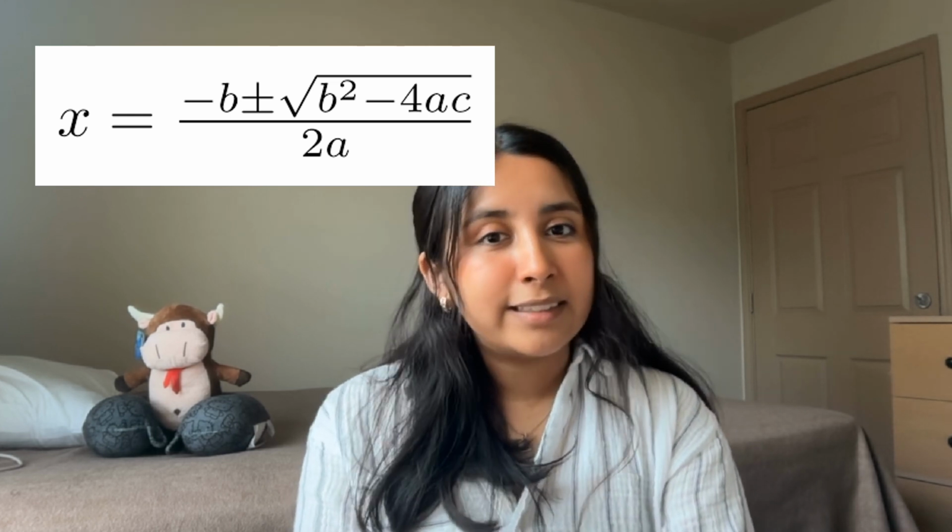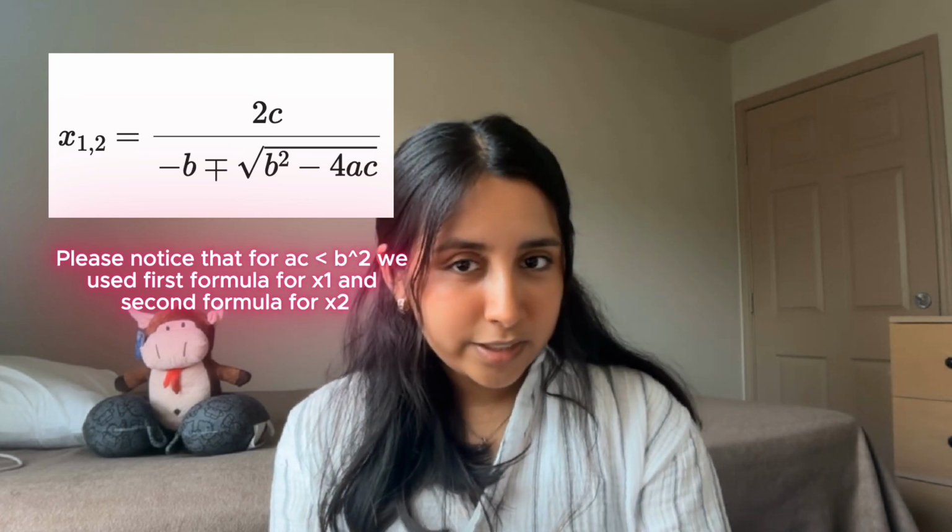For example, when using the quadratic equation, if AC is less than b squared, then we are subtracting two large numbers, which leads to precision loss. That's why we rearrange the quadratic formula in this way to avoid the precision loss.